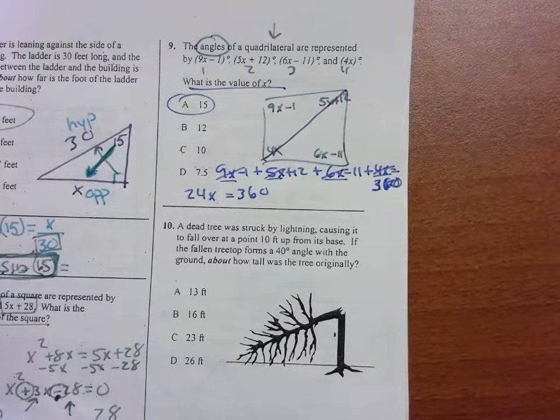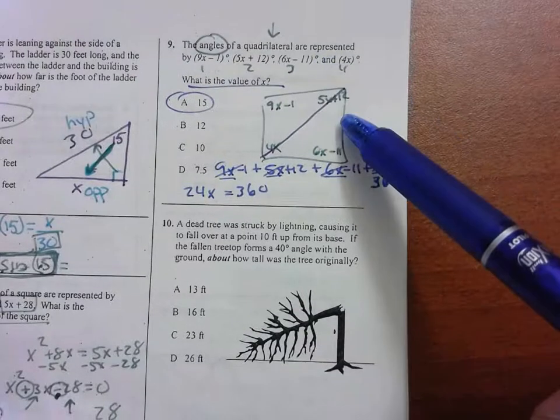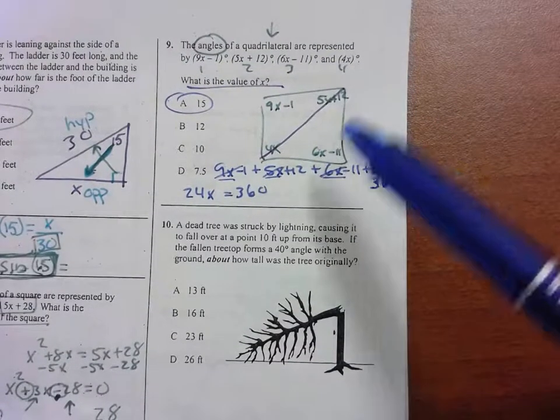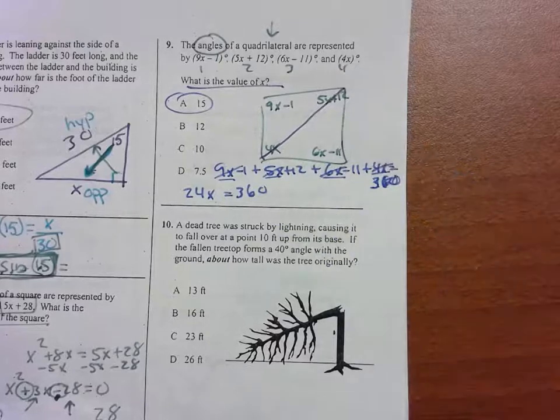So that problem, very vague. Draw a picture. What if they ask for something else? Then you're going to take x and plug it in. They can ask, what's the largest angle? You got to plug it into all of them and see which one's bigger. What's the smallest angle? They won't ever ask you what's the middle angle. I have never seen that. That would be a very stupid question. It's always either the largest or the smallest.